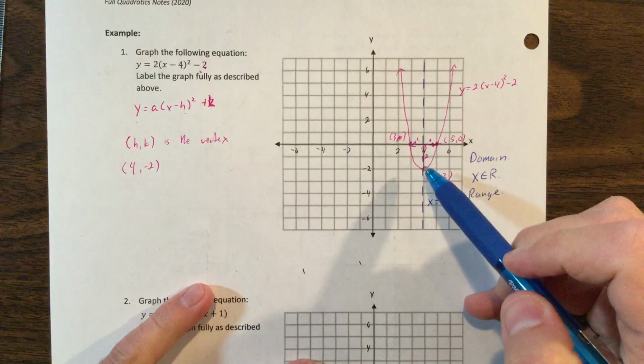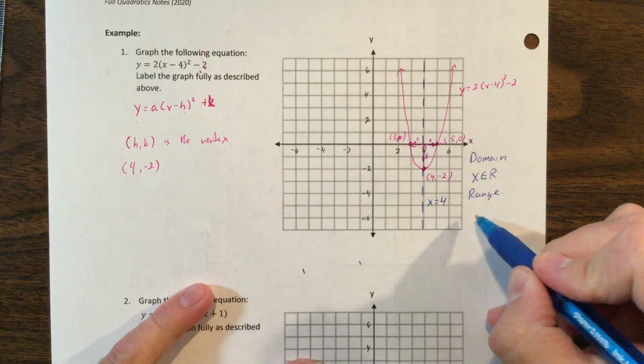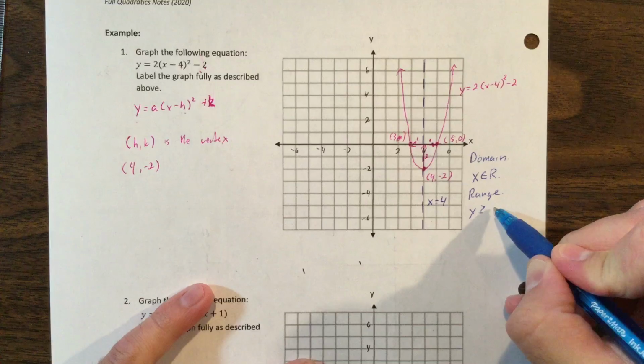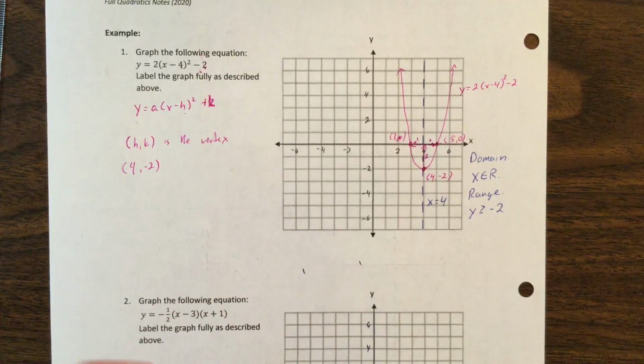Range: all y values that are possible, we're going from here up. So y is just going to be greater than or equal to negative 2. That's going to be our range. And again, don't worry too much about that right now, but we will go through that in a later lesson.